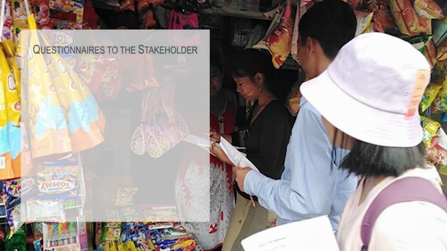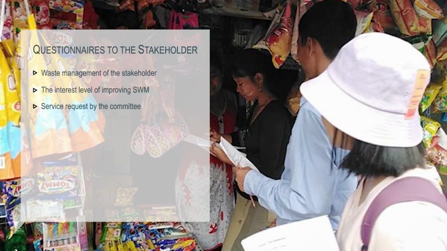You should tell your teams not to prepare too many questions for the stakeholders and to focus on maybe around 4 main topics. The first one is the waste management method the stakeholder is using. So basically, how are they disposing the waste? The second one is around the interest level of the stakeholder in improving the waste. Do they want to change, or they think, oh, everything is good as it is and they don't see any problems? The third one is what kind of service request they have from the waste committee or any future waste management system. And the last part is in which way they are actually willing to contribute to the system.